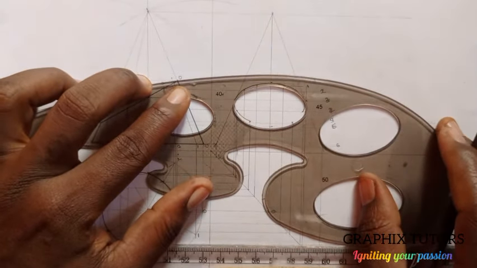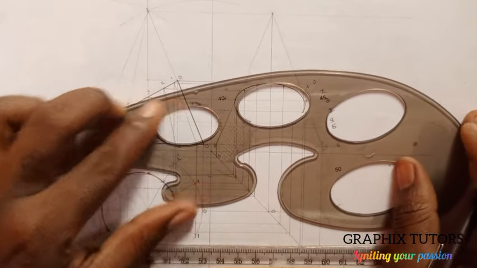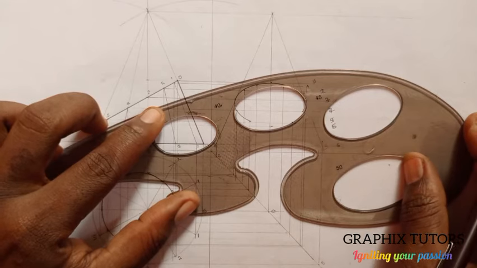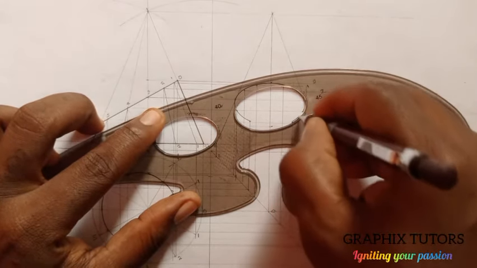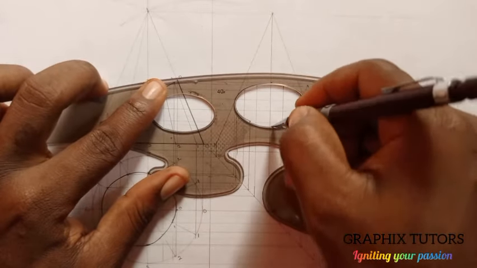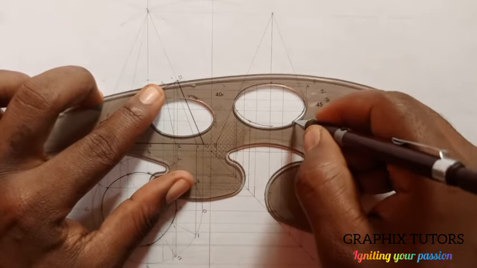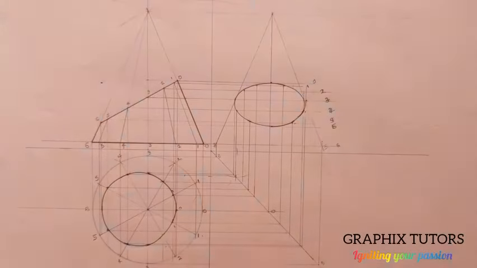Then which one again? Can come here with this, right? And then I'll be getting this, and then I'll be getting this and this. So this is what we are bringing out.